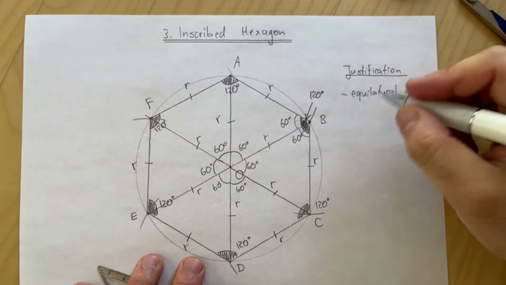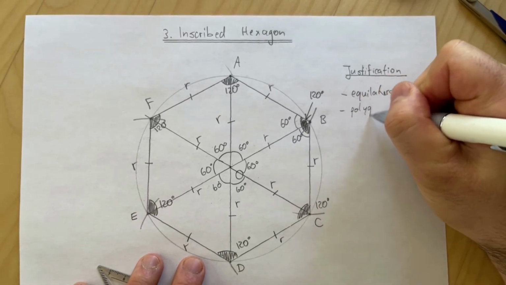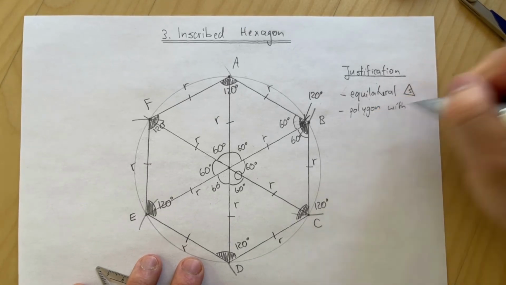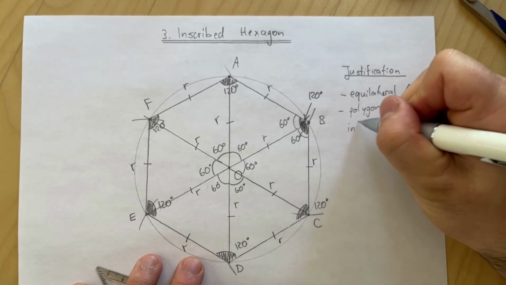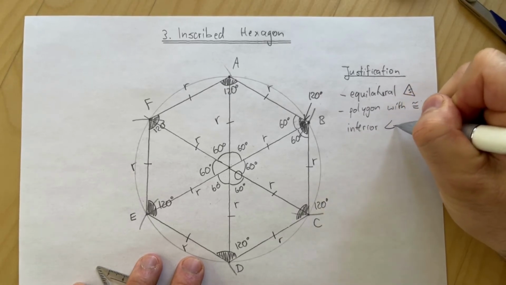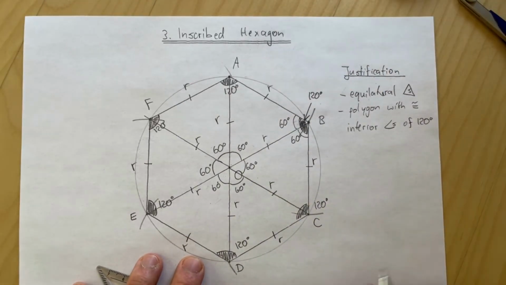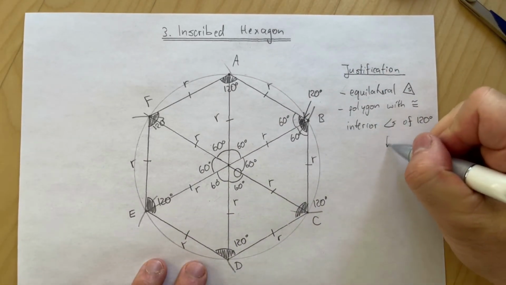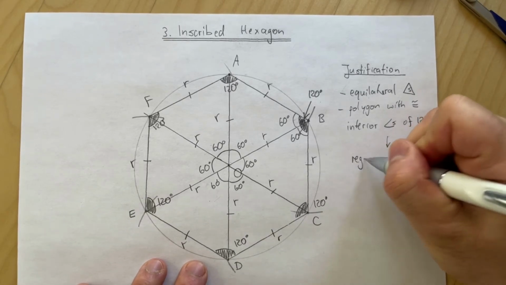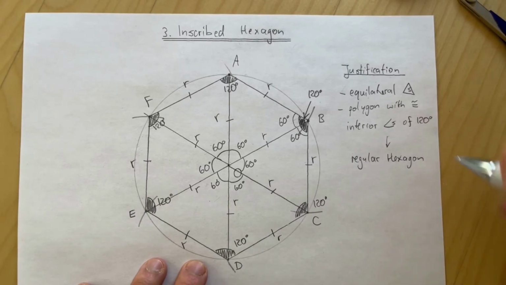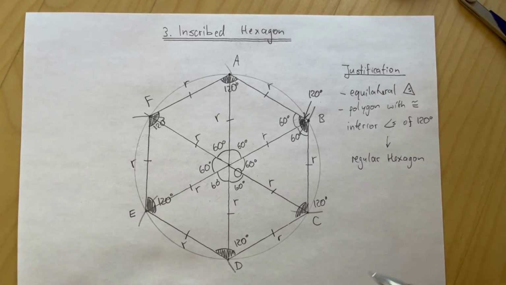So when you end up with a polygon with congruent interior angles of 120 degrees, okay? So these are considered the interior angles. So when we have a scenario like this, you actually do end up with a regular hexagon, okay? So there's no other shape other than a regular hexagon that has this property that the interior angle is each 120 degrees. So that's basically the justification for the third construction.